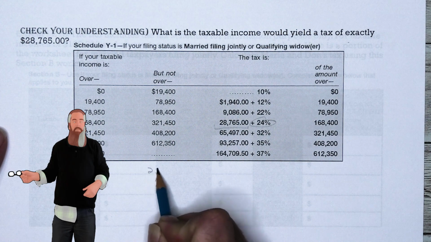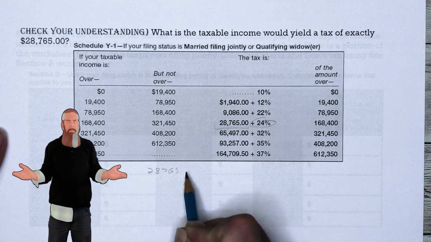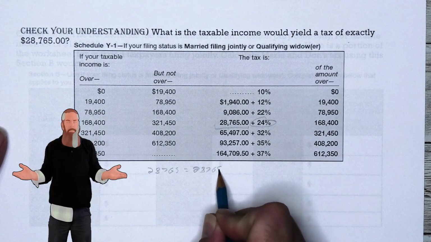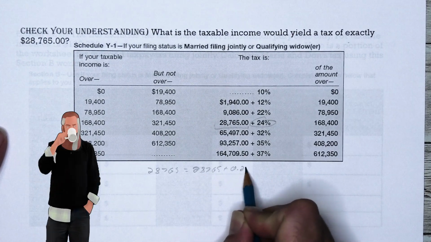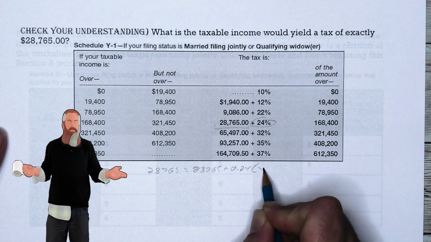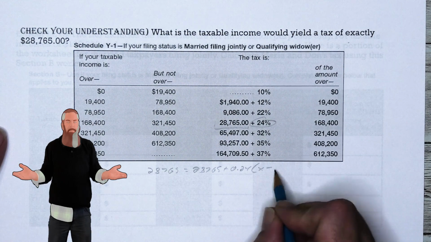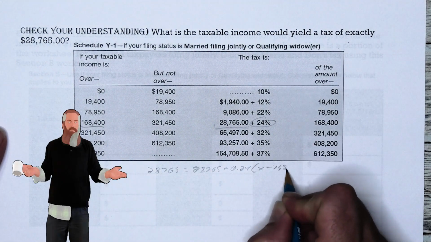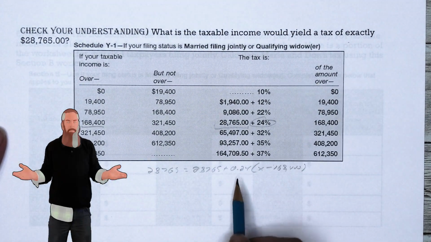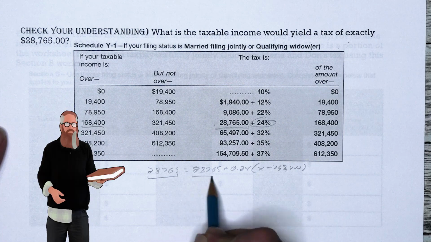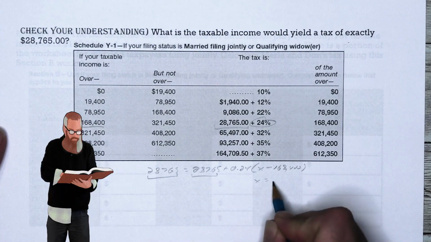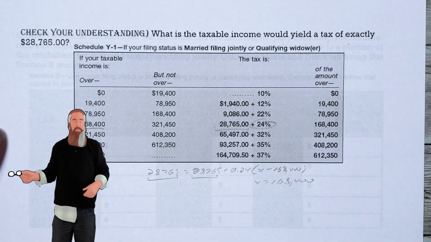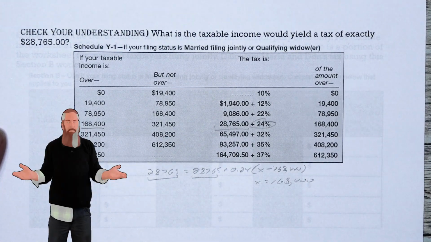If they paid $28,765, this would be equal to $28,765 plus 0.24 times how much they earned, X, minus the lower number of 168,400. Now, I would say it's fairly obvious that with these two being equal to each other, then X must be equal to 168,400 exactly. They just made it into that new tax bracket.